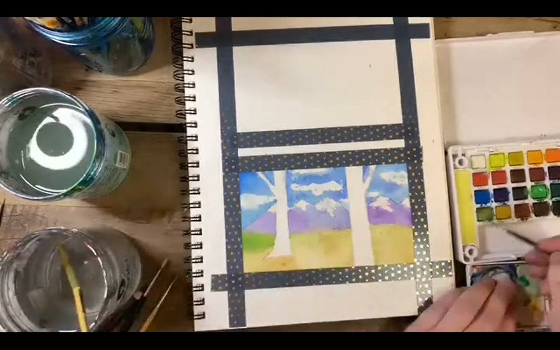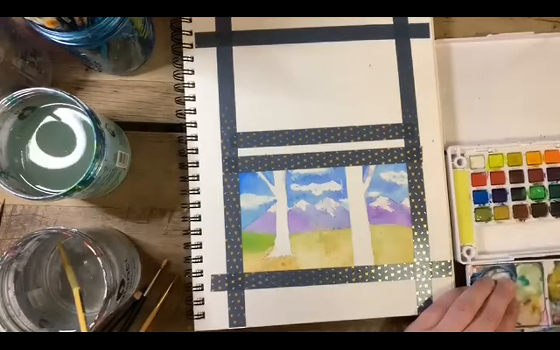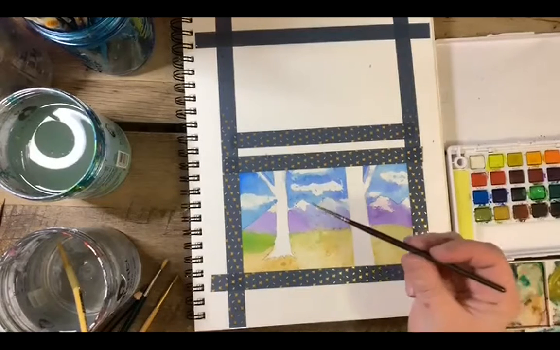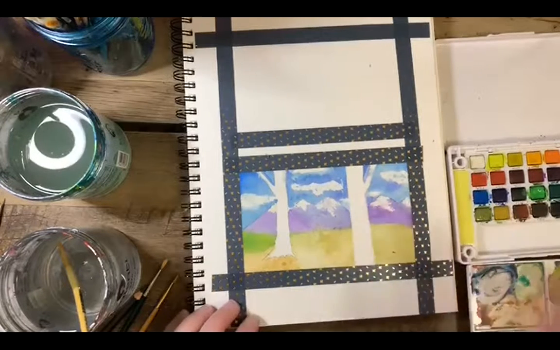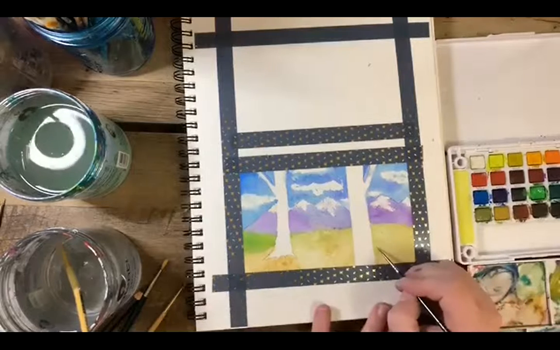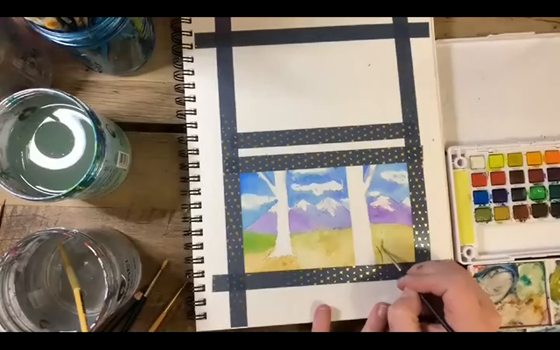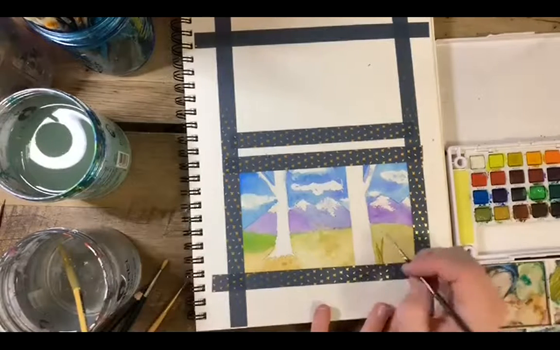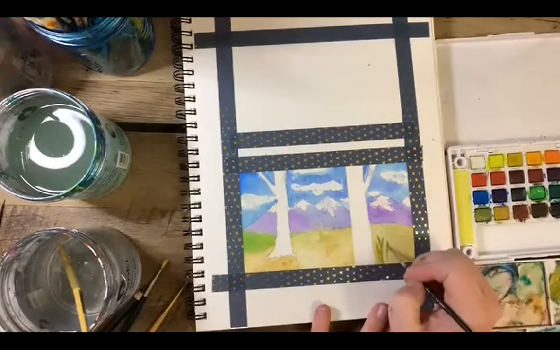I'm just mixing some yellow ochre, some green. I've got this little brush here. So maybe I'm going to start thinking about adding some line, and I can layer this, and you can play around with your water a little bit.